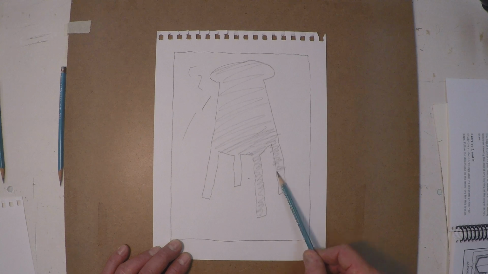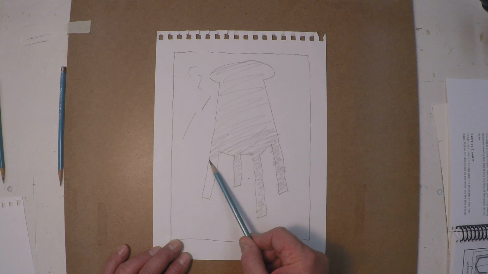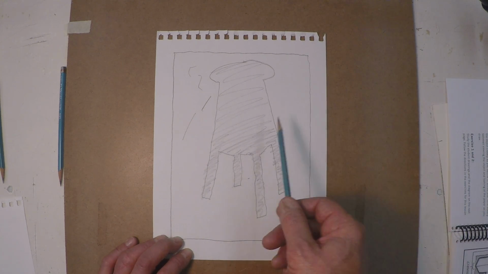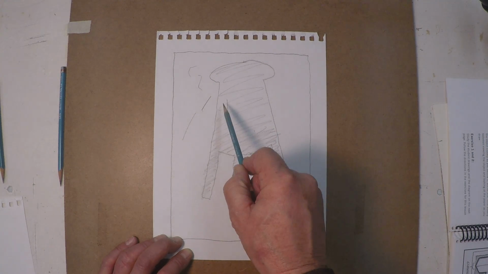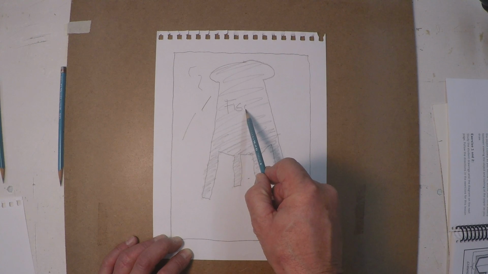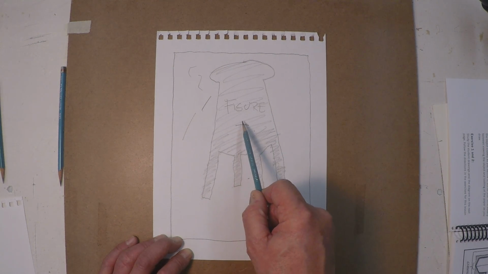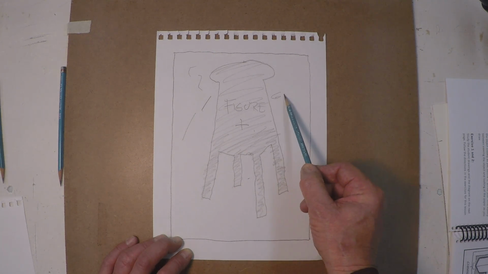And I'm just shading it really quickly just to illustrate, to separate that from the background, because now you have a shape, but this is also called a figure, if you remember from last time, right? It's also called positive space. The background is ground.